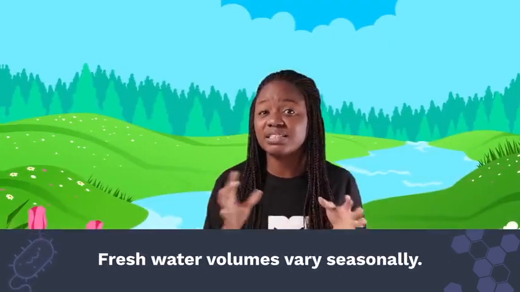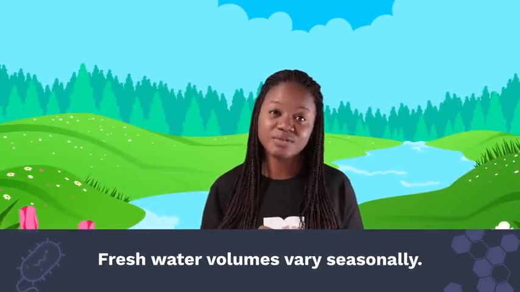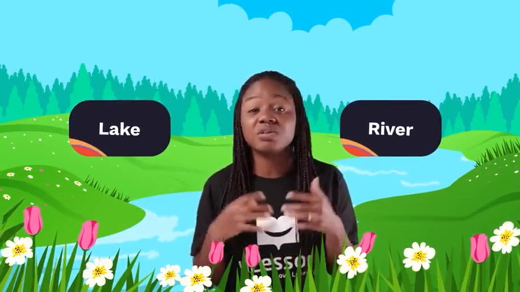Freshwaters also vary their sizes from season to season. Some lakes and rivers can experience large reductions in their volumes, and some even dry up completely during the dry season. Lotic water bodies like rivers also flow faster during the raining season when compared to the dry season.